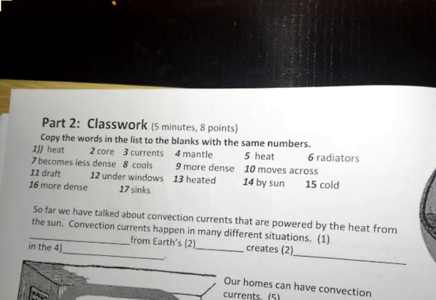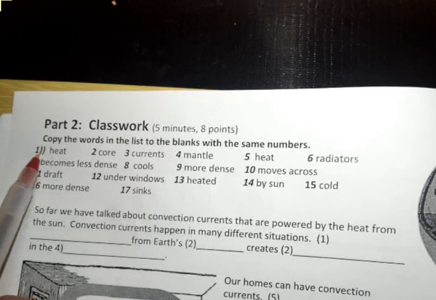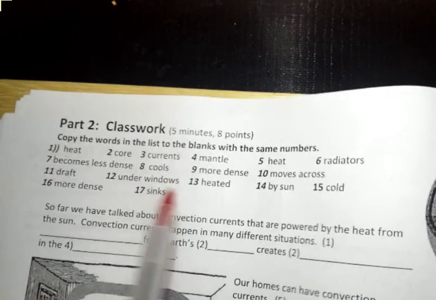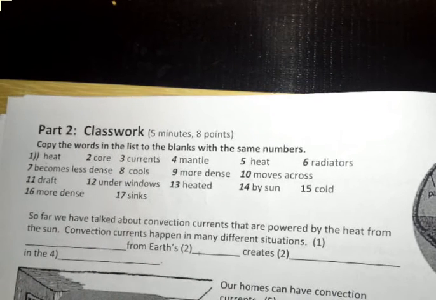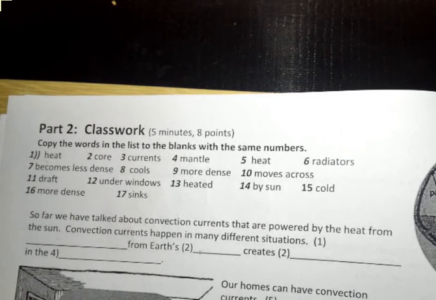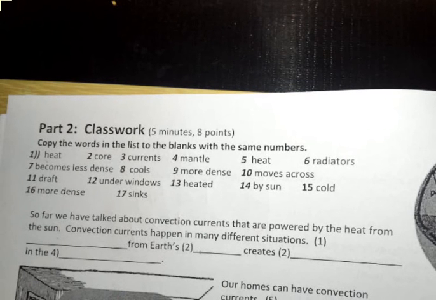Instead of me reading all this and doing it as a lecture, you just transfer words. Word number 1 and blank number 1 is heat. Please put that right here in the first blank. Blank number 2, put core. Blank number 3, put currents. Do it at your own pace. Please be sure that you're reading the sentences as you are writing down the words. Don't just copy words, that's meaningless. Read the whole sentences that result.